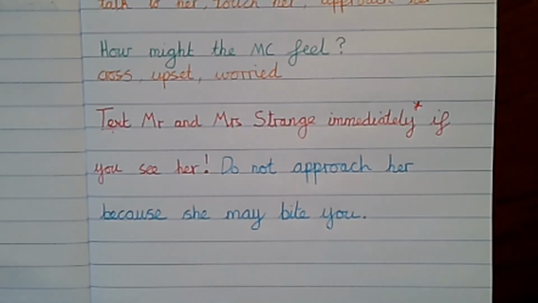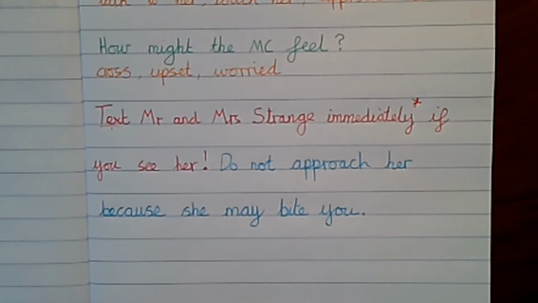Again, I've got some examples here for you. I've said maybe cross, upset, or worried, okay? So how might she be feeling? I think the wild child might be feeling cross as she does not want to leave the forest. Ha. The wild child might be feeling cross because she does not want to leave the forest.